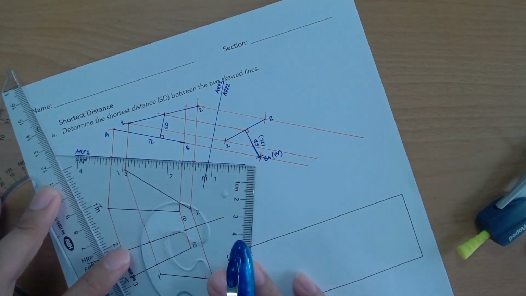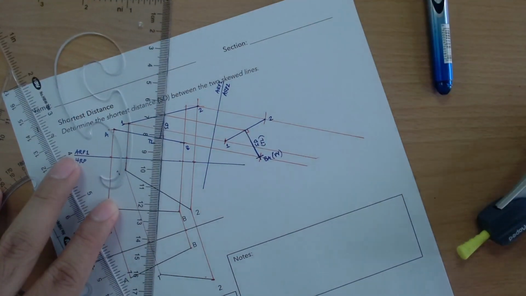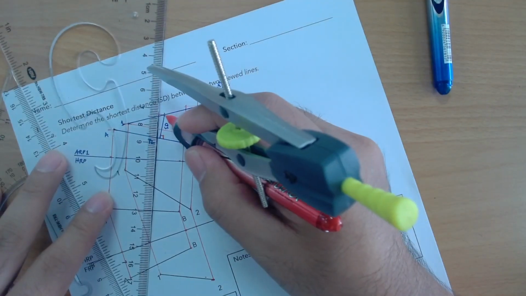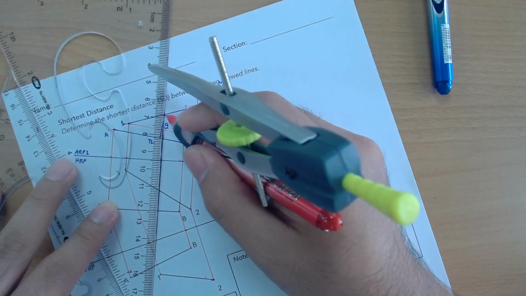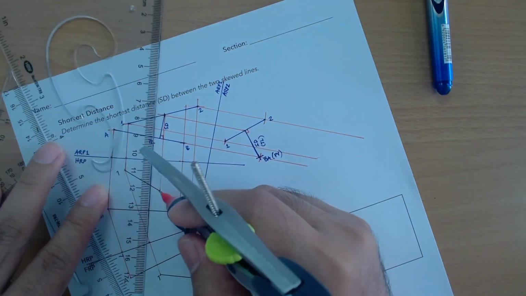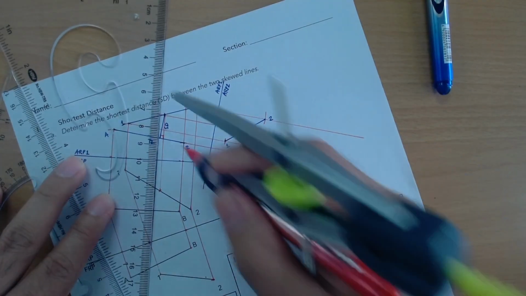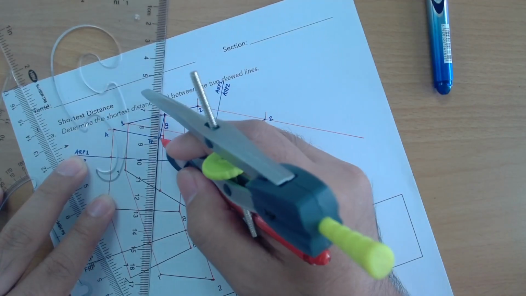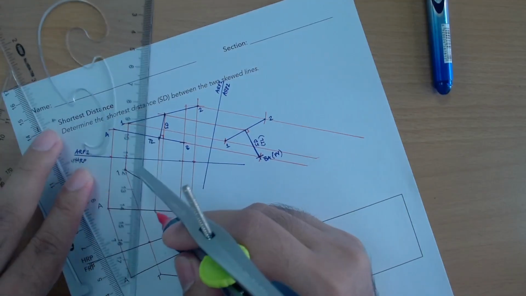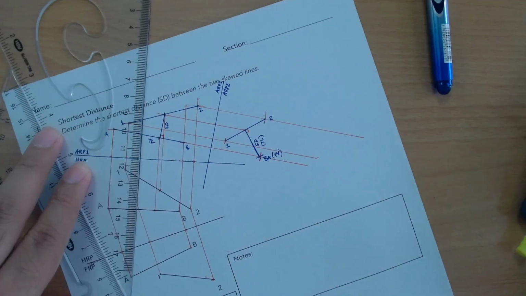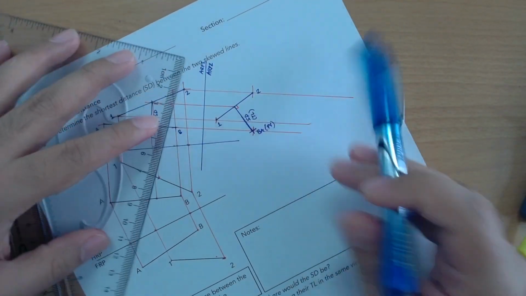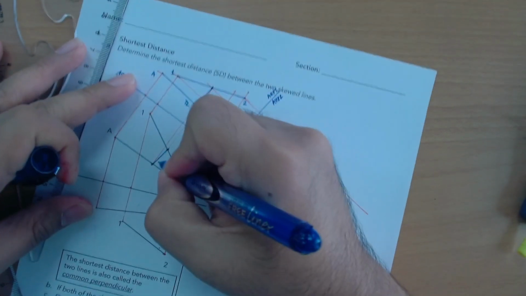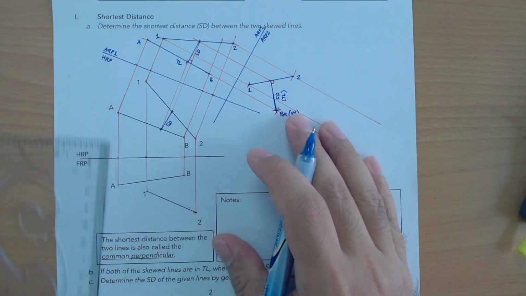Pero dito, since medyo sanay na ako sa project ng shortest distance, what I do is may mental note na ako which endpoint this is. So this endpoint belongs to line 1, 2. So I know that I'll project it hanggang line 1, 2. So this one. And this endpoint right here belongs to line AB, or is a shared point between the shortest distance and AB. Therefore, ito, project ko hanggang AB. Okay? Now that I've projected it, pwede ko nang i-connect. And I'll just mark it again. This is line SD for the shortest distance.